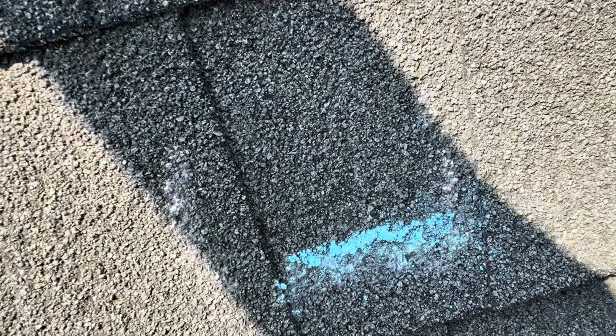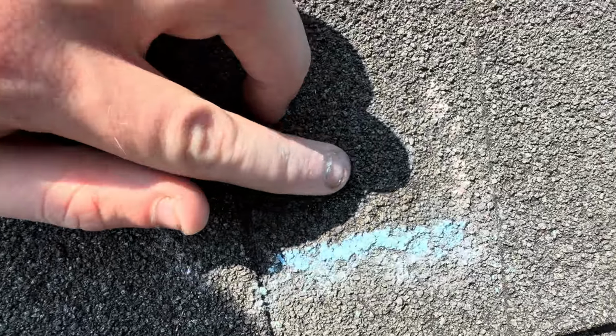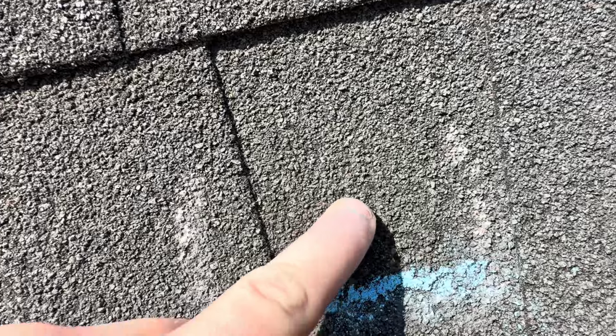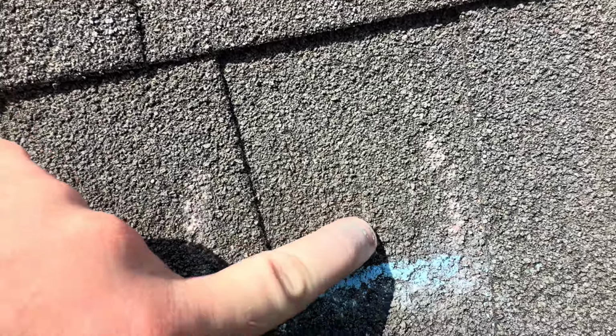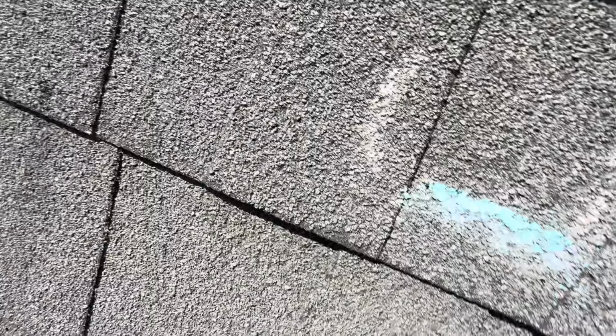Same thing here. I'm going to put my shadow over it just because, again, it's a black roof, harder to see. Now, if I touch this roof, it is spongy. If I touch this hail hit, it's spongy, it bounces up and down. If I zoom in, these granules are in fact embedded into the shingle, which is what caused that matting damage.